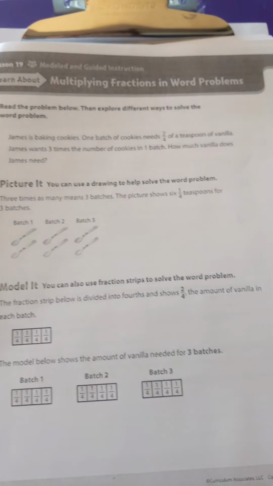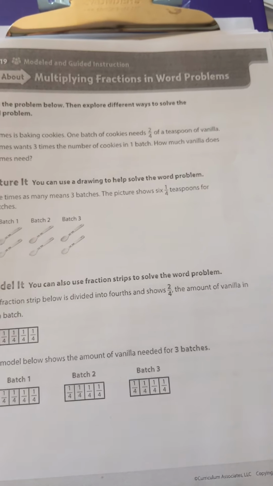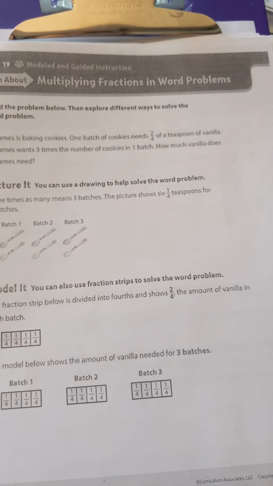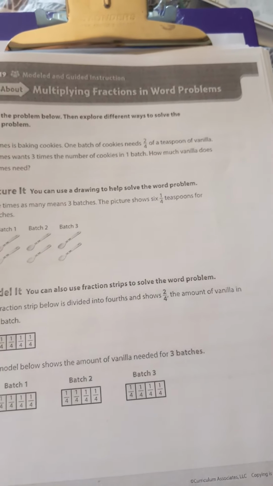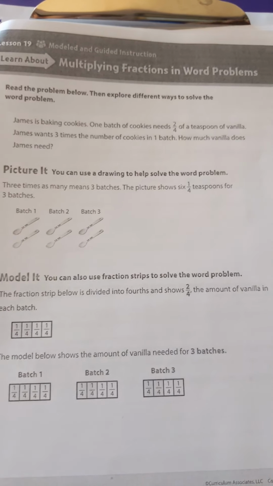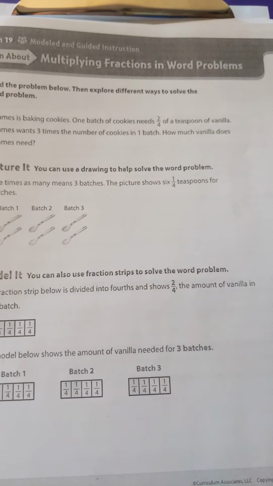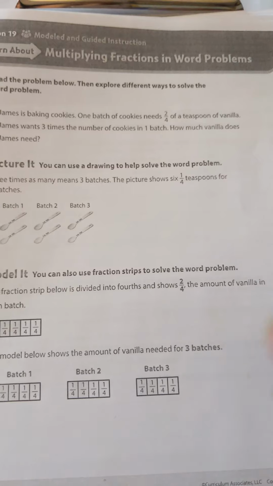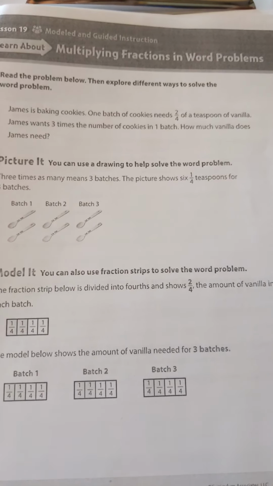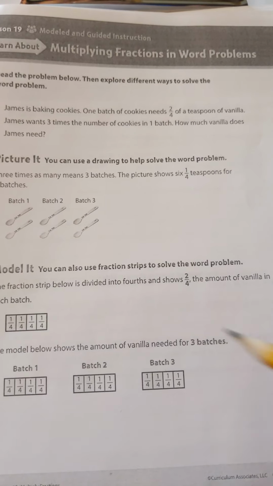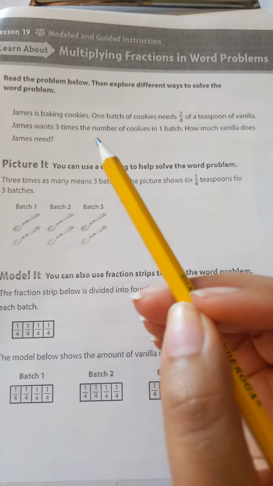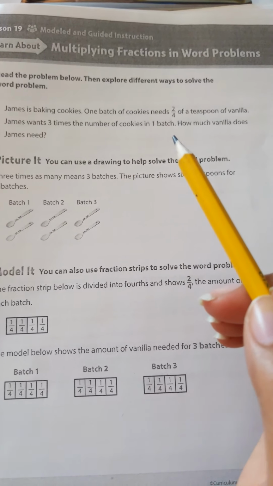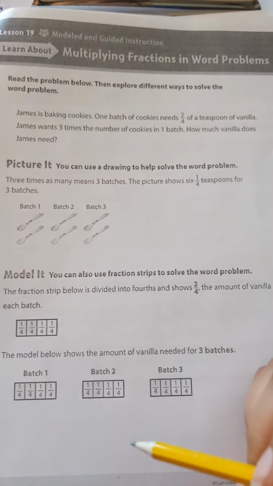So let's say that the recipe James is using only makes 25 cookies, but he needs 75 cookies. He needs 3 times that amount. So he's got to triple or multiply by 3 the recipe. So James needs 3 times the number of cookies in 1 batch. How much vanilla does James need?